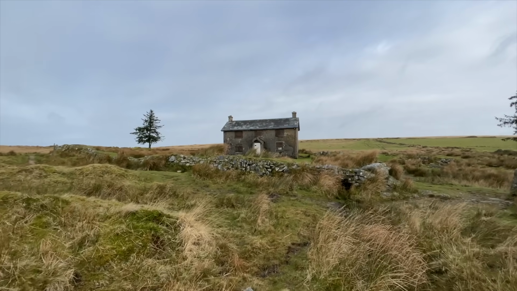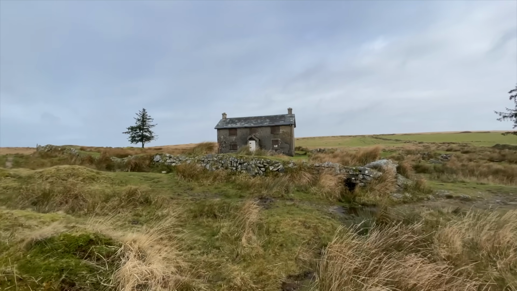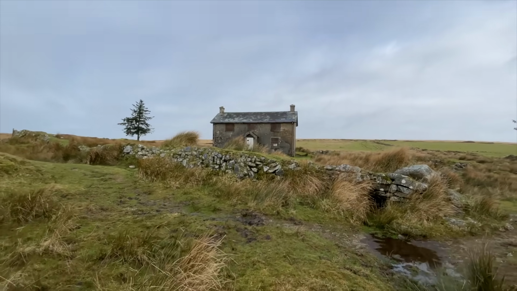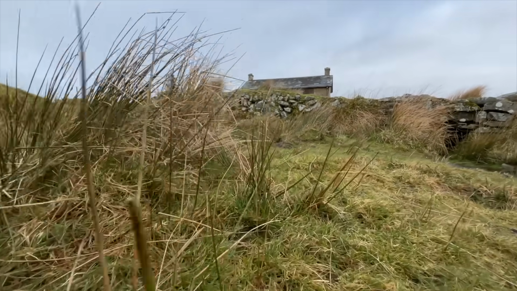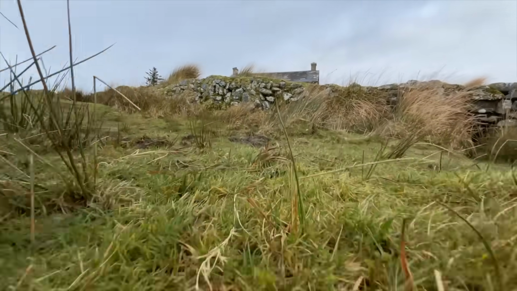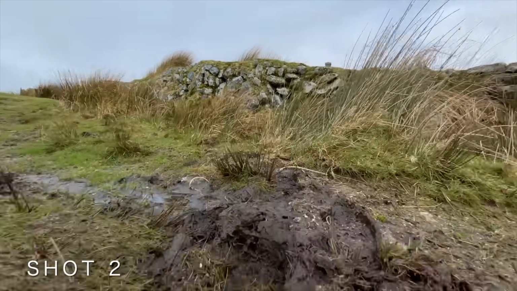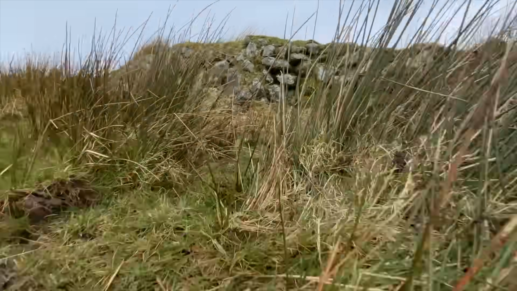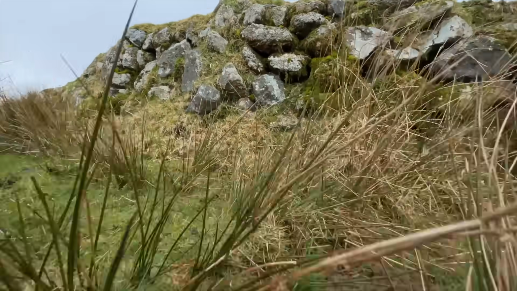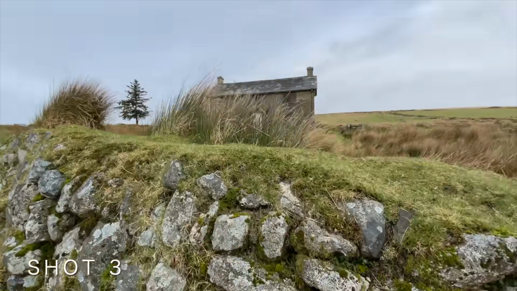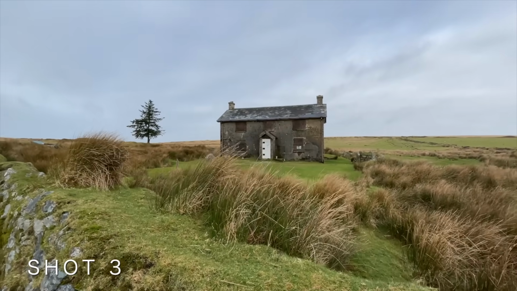Okay, camera starts pushing forward at eye level. This is shot number 1. It's a little shaky, but we can smooth this out in the edit. Camera is now going low and we're pushing through this grass. This is shot number 2. Again, we can slow this footage down and smooth it out in the edit. The edit is where all of this footage is really going to come to life. Camera then stops just before this wall, starts to lift up to reveal the farmhouse, and that is shot number 3.